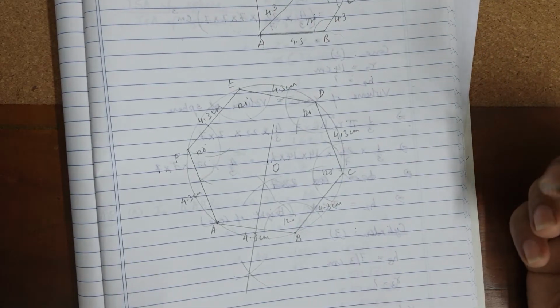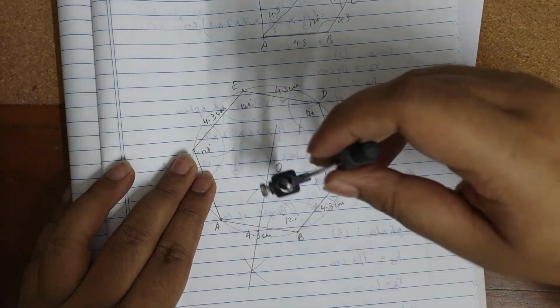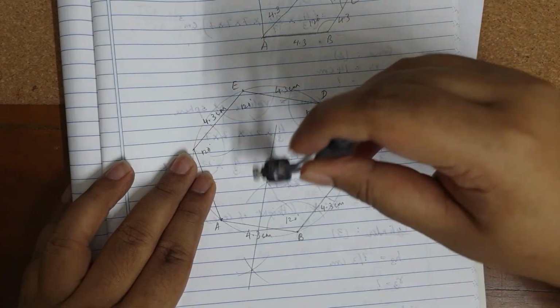Let me take another side, let's say BC, and draw the perpendicular bisector of BC.